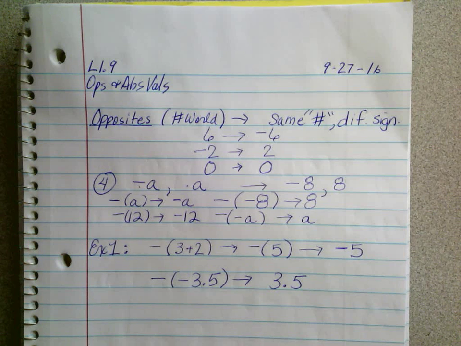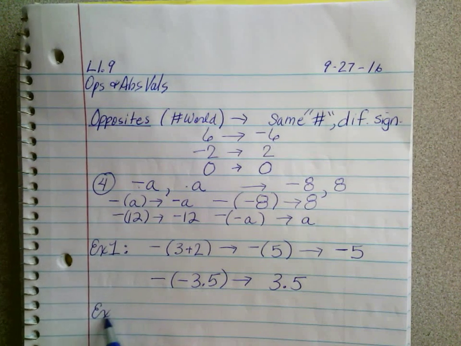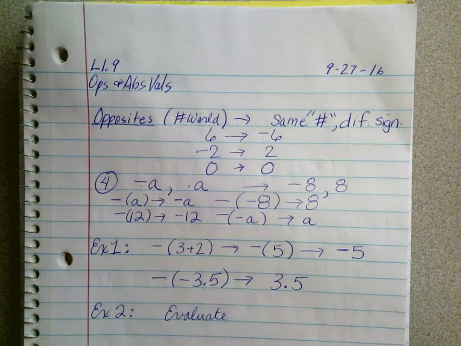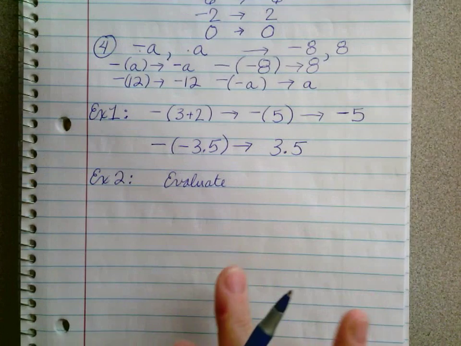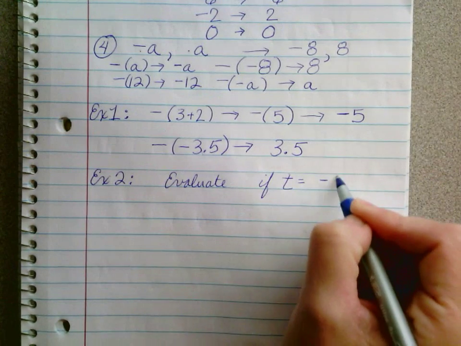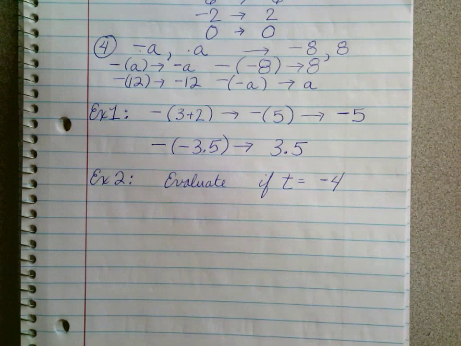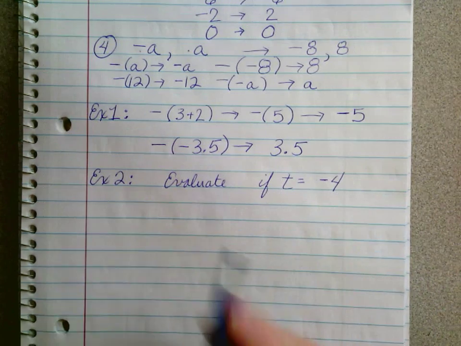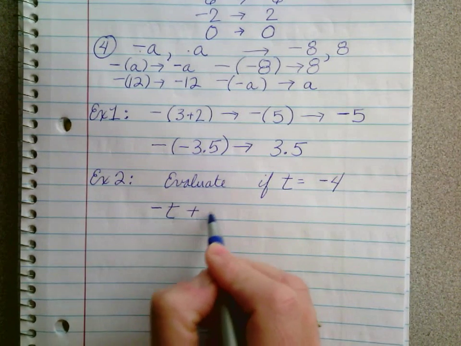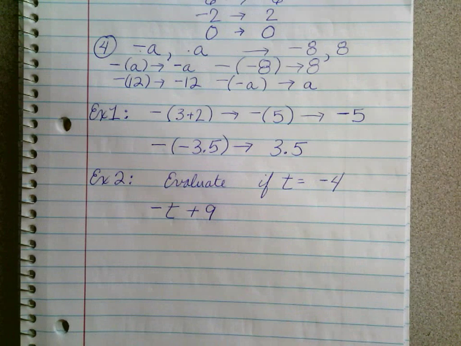We're going to do another one. This is example 2. Still continuing to use the word evaluate, which means solve to the best of your abilities with the knowledge you've been given. Evaluate the opposite of t if t is -4. Now, you guys are right now thinking this is easy, this is easy, this is easy. Okay? Be very, very careful right now as we go through some of these. Evaluate if t is -4. Okay, if that's what they give us.